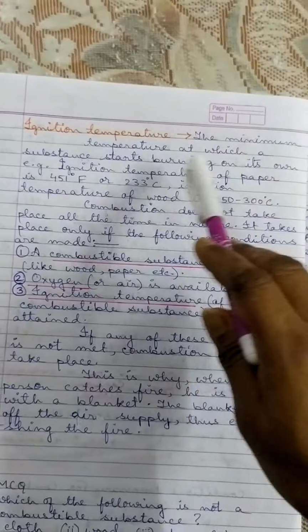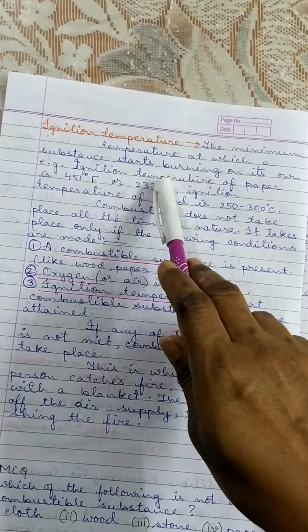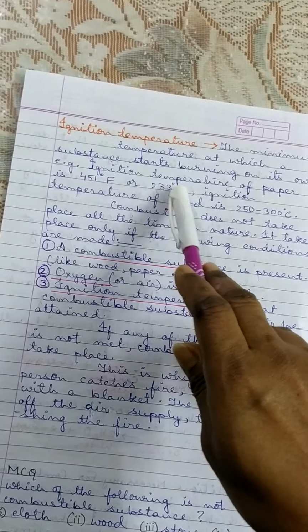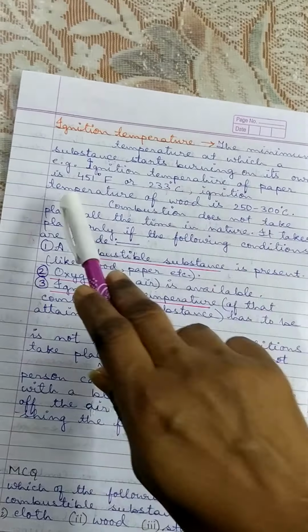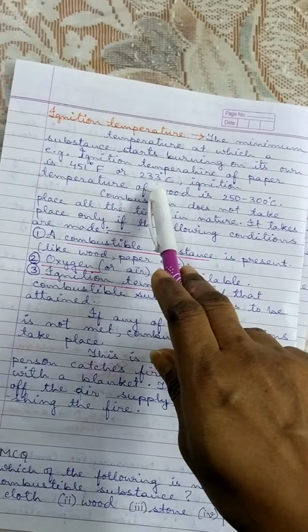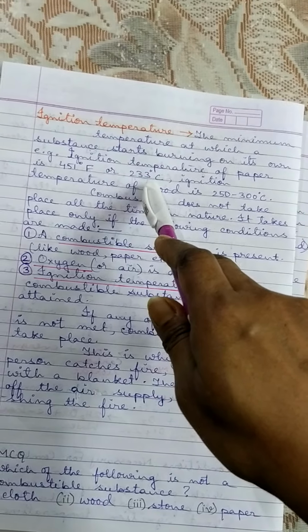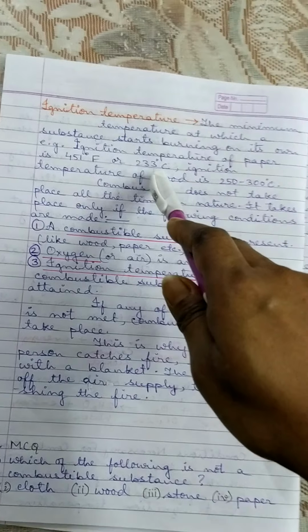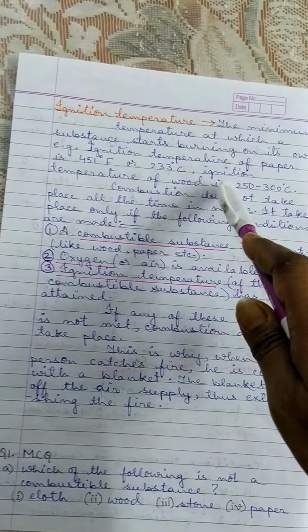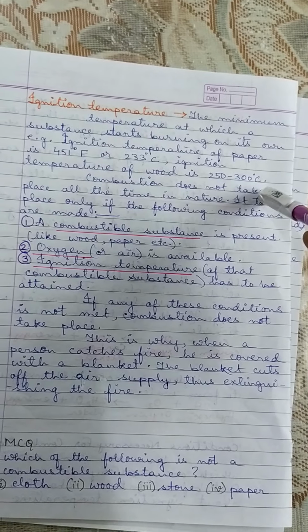Ignition temperature is the minimum temperature at which a substance starts burning on its own. For example, the ignition temperature of paper is 451 degrees Fahrenheit or 233 degrees centigrade. Did you ever think that when we burn a paper that much temperature is required? Oh my God. The ignition temperature of wood is 250 to 300 degrees centigrade.